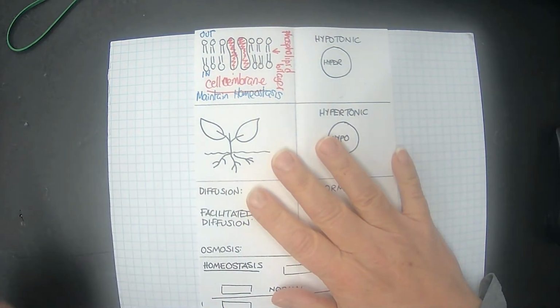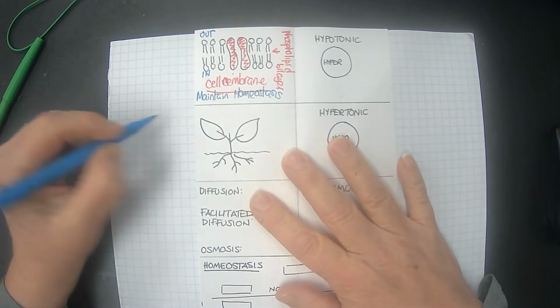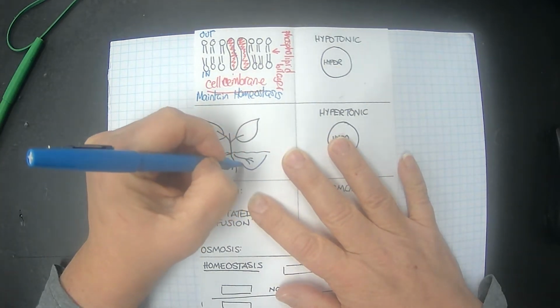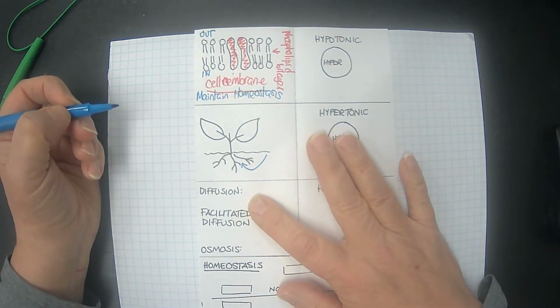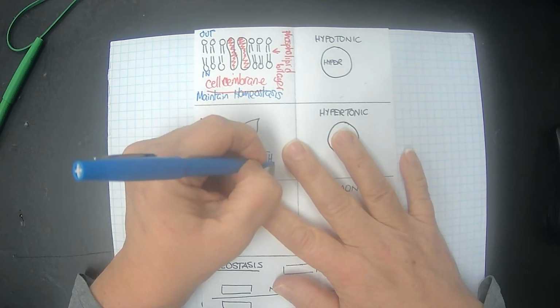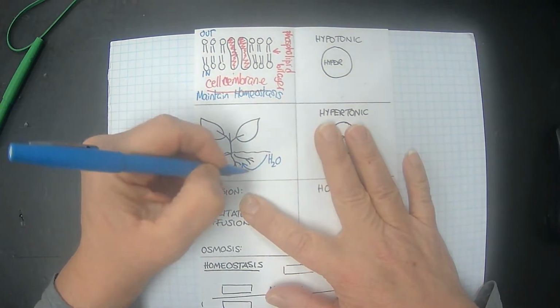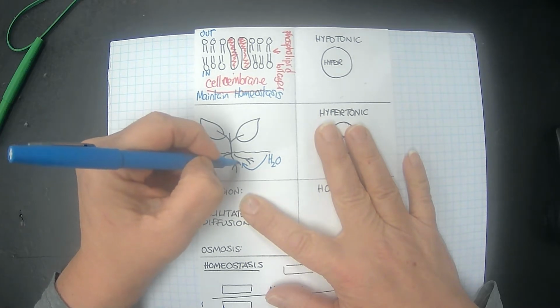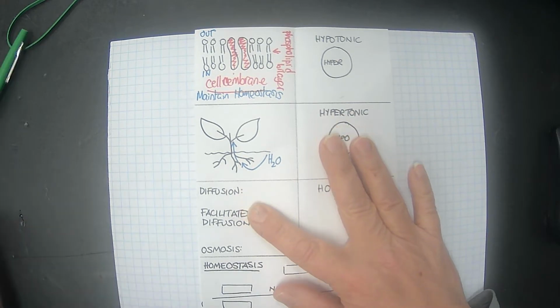Okay, this is kind of a random thing, but here is obviously a plant, and we know that one of the primary functions of a plant root system is to take water into the root cells, and then those get transferred up into the leaves.